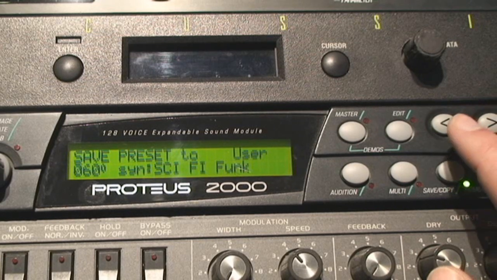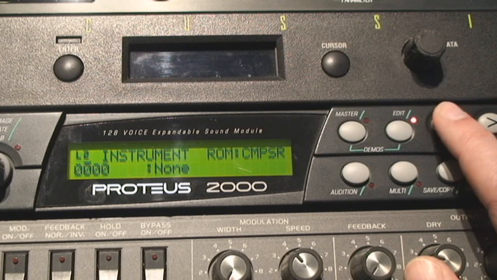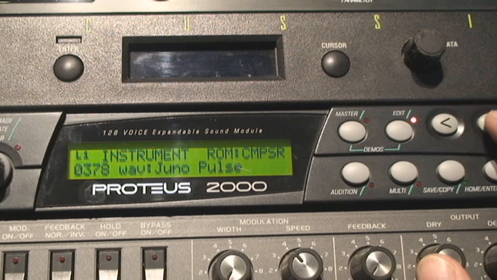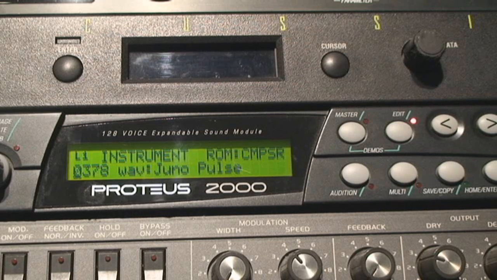So there we go. So we've got our sounds, and now I'm going to alter these instruments. So we're going to have to say goodbye to Juno Pulse. We might come back to that. It's a nice sound. And now we're going to go with one of my other selections in the sub oscillator range. And I selected them starting at 56. So let's go down to 56.